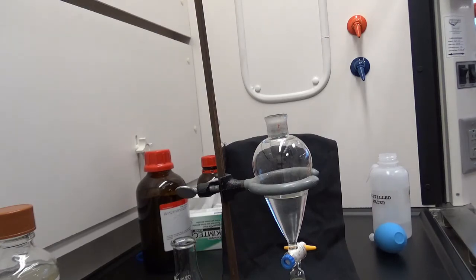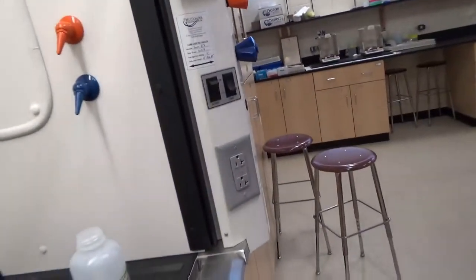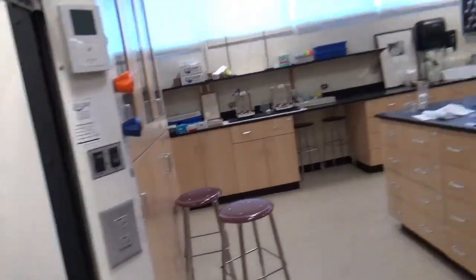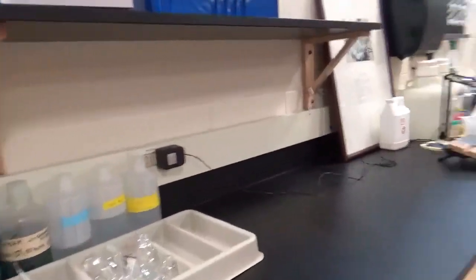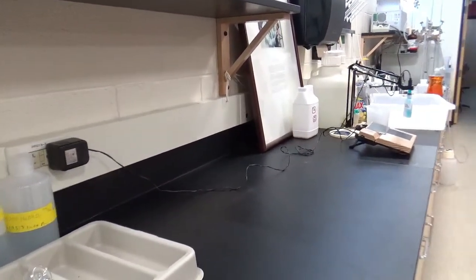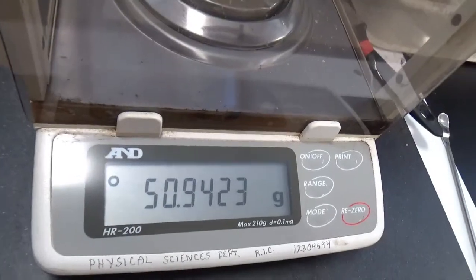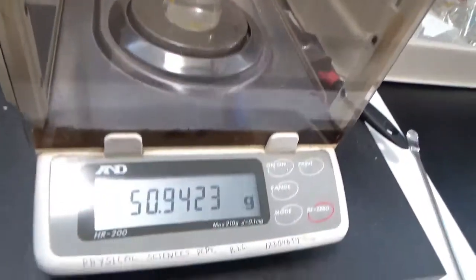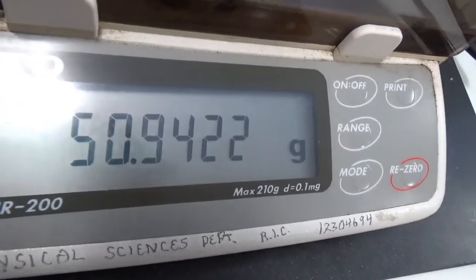Now I'm going to go and weigh it, mass it, whatever you want to call it. Back to the balance. So this is the mass of the lower layer plus the beaker. 50.9421. Write that down.